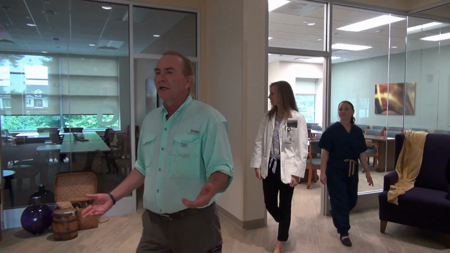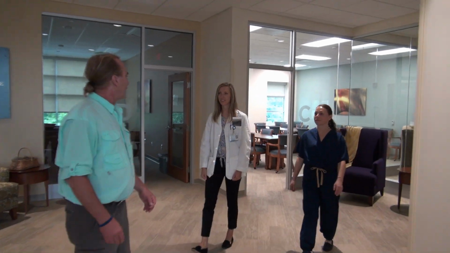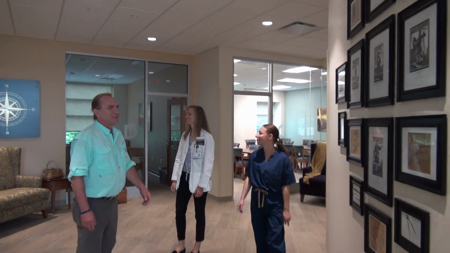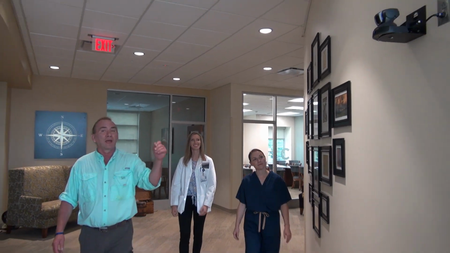So welcome to the office. This is some of our layout right here. You notice that it's got a nice pirate theme to it. That's kind of cute. Also we have cameras everywhere.